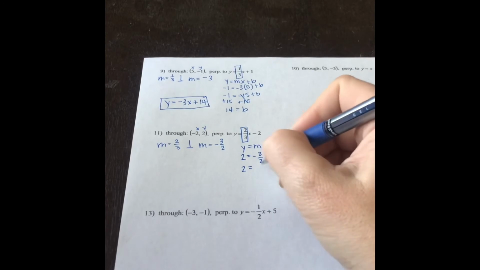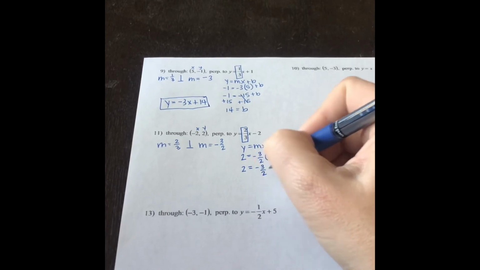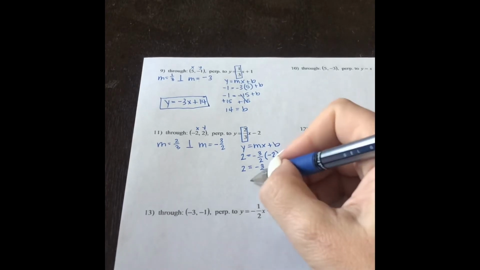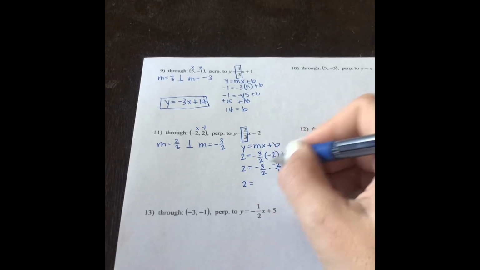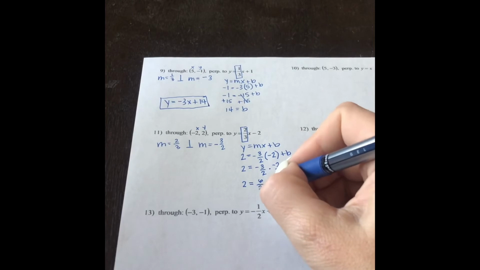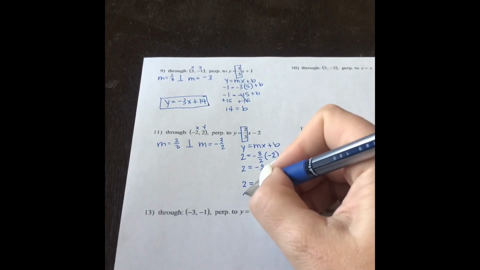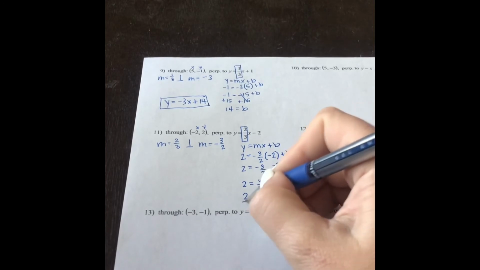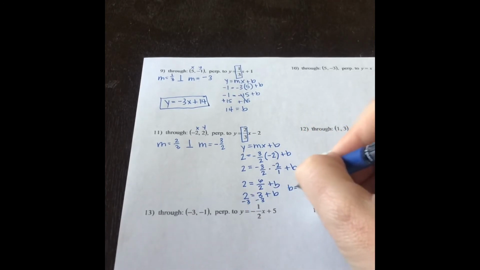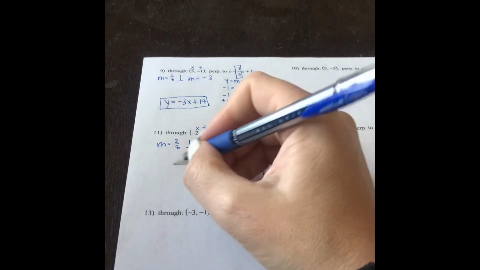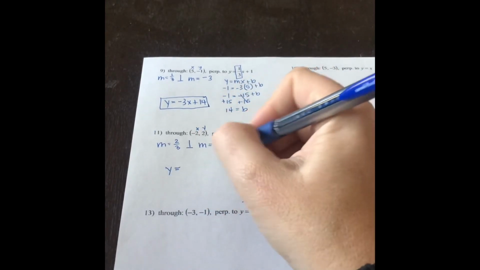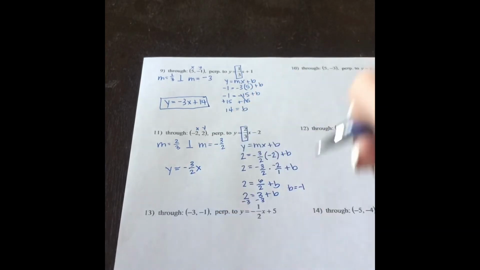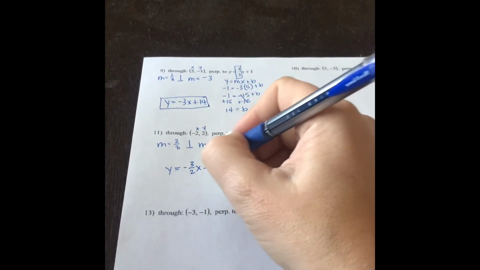2 equals -3/2 times -2/1. We're changing that to that fraction form. 2 equals, it's going to give us a +6/2 plus b, which gives us 3 plus b. And when we subtract 3 on both sides, we are going to end up with our b value being -1. So when we rewrite our equation, we always want to make sure we're using that new slope, -3/2x, and our new b value, -1.